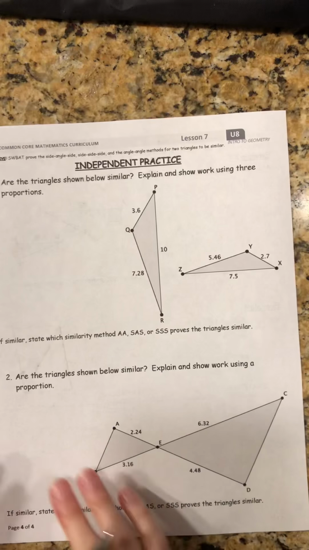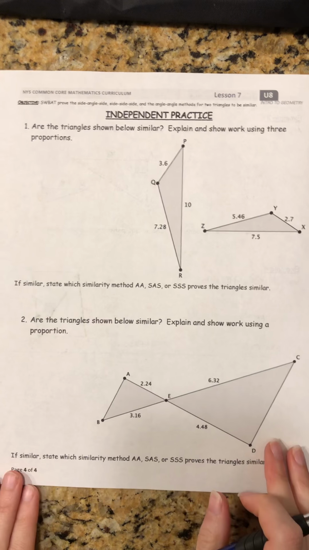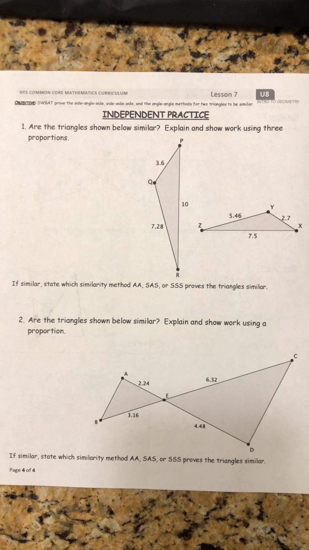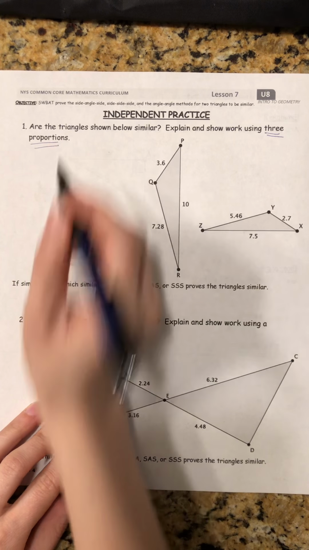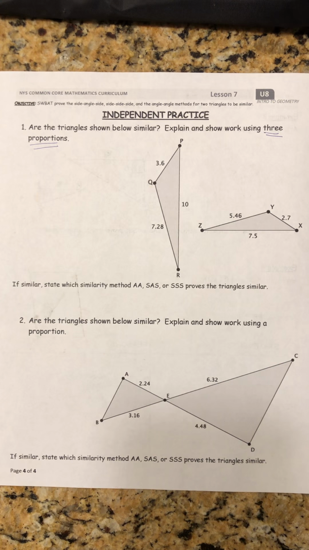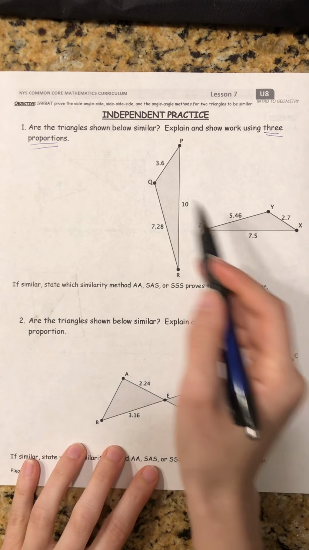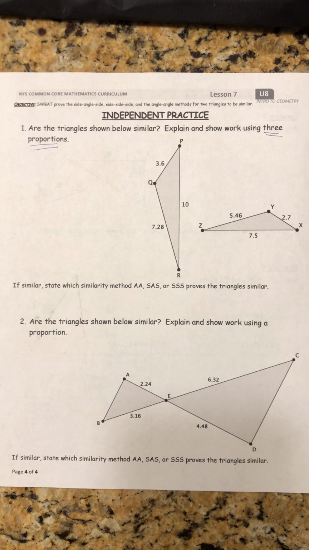So on the back is your independent practice. Okay, the first question, they want to know, are the 2 triangles similar? They're not giving us any angles here, so they're asking us to set up 3 proportions. Okay, so it might help to circle corresponding sides and then square maybe some of the other ones and then triangle, so you're having 3 different shapes in there to help you with organizing your thoughts.